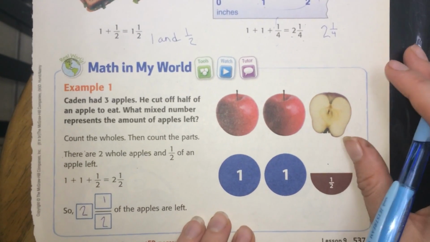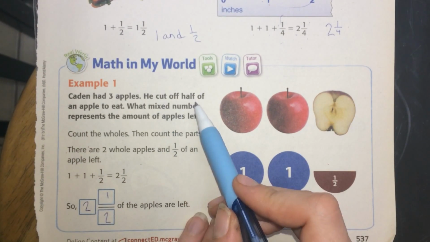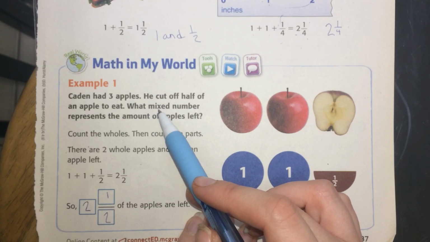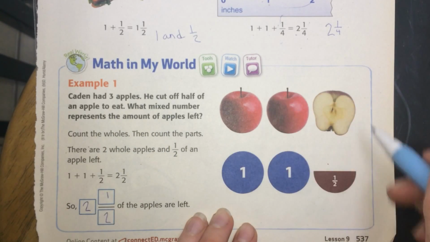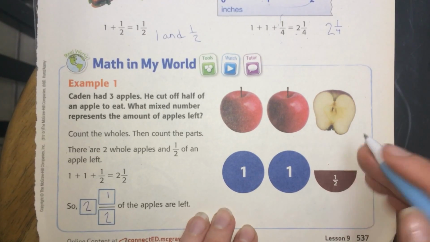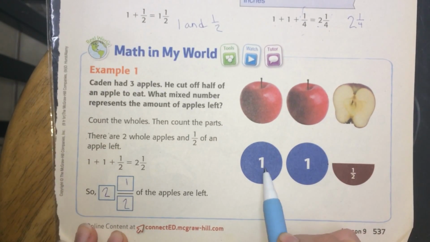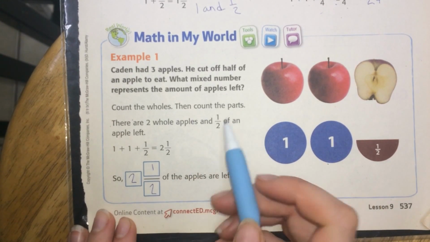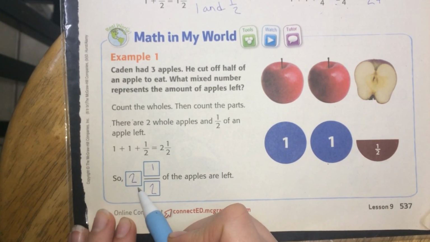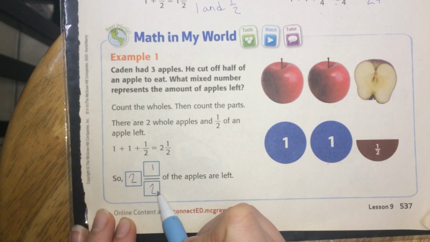Okay. Caden had 3 apples. He cut off half of an apple to eat. What mixed number represents the amount left? So he had 3. Now 1/2 is gone. So he has 2 wholes, and now a half. So you count the wholes, then count the parts. So we have 2 and 1/2 apples left.